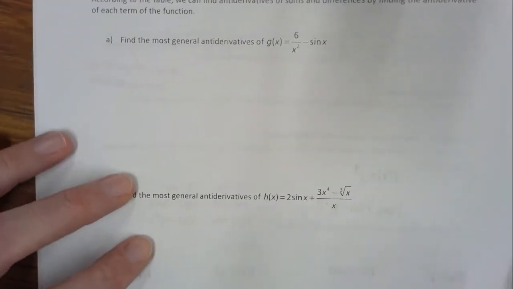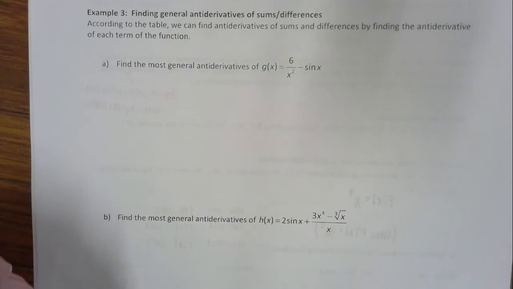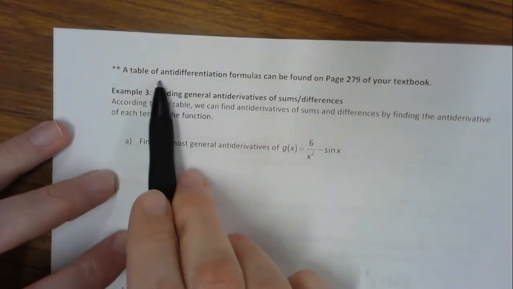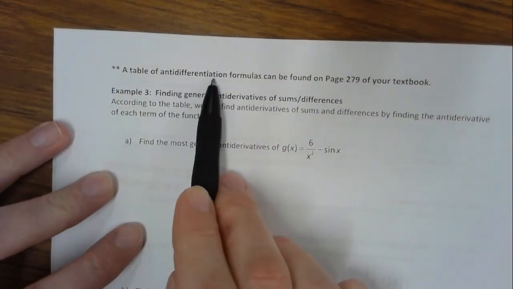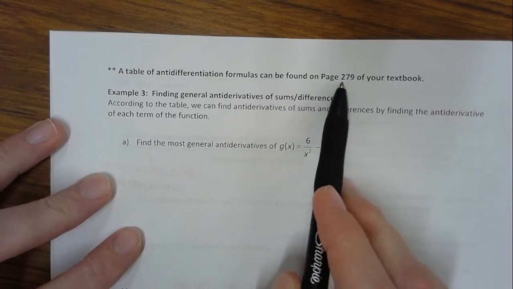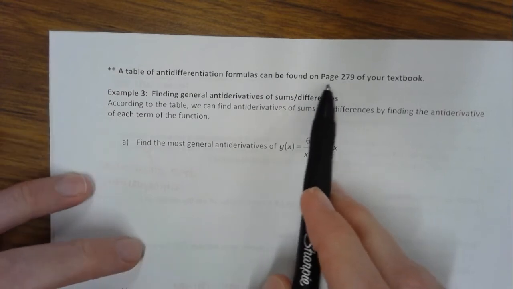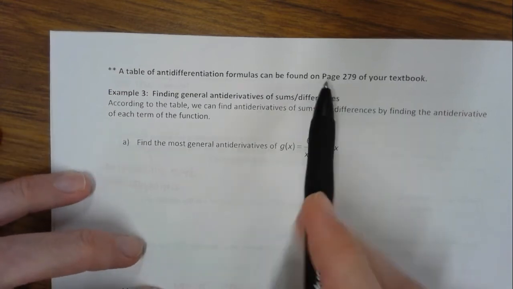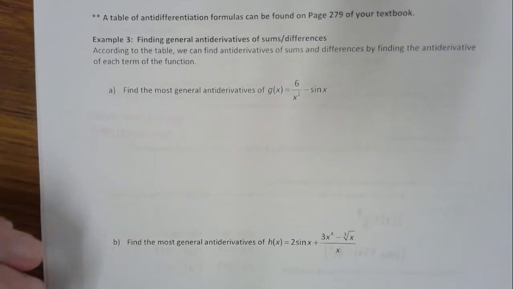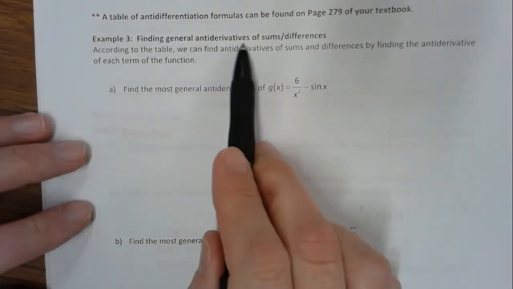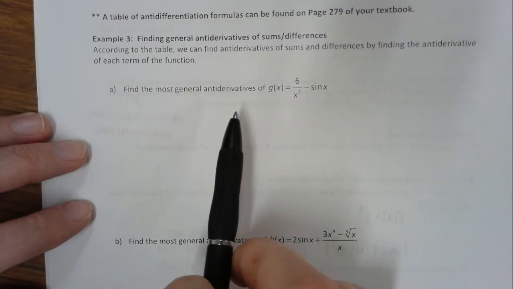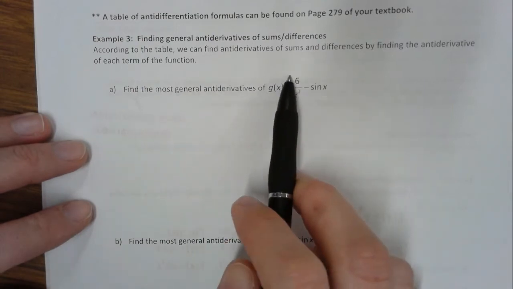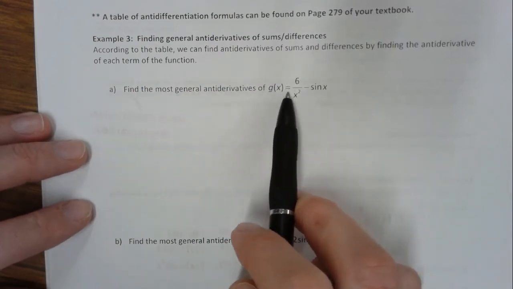Okay, so we're going to look at just finding some general antiderivatives. There is a table of antiderivatives in your textbook, so if you are interested in looking at that or writing some of those on your note card, it might be helpful. But just in general, when we're doing antiderivatives, we have to think about getting them into a form that we can work with by just using a power rule.